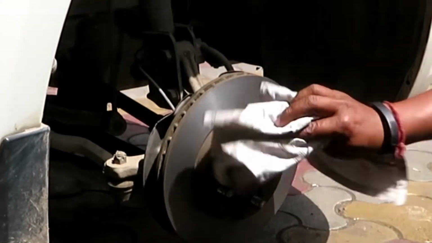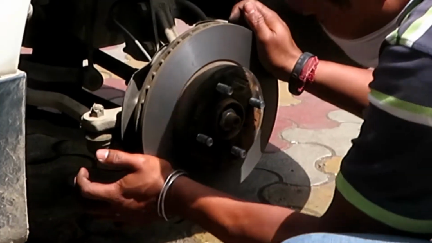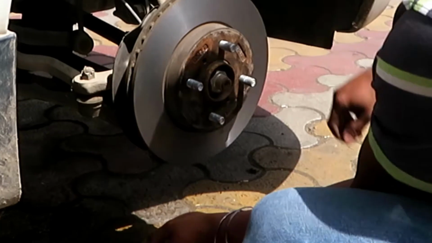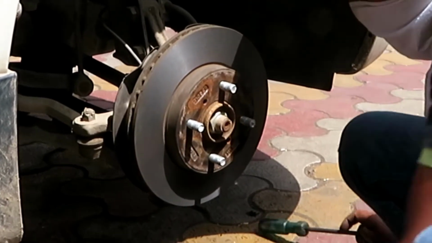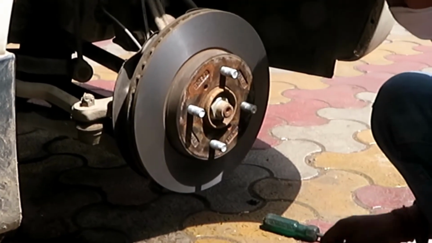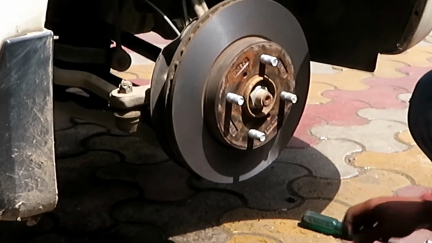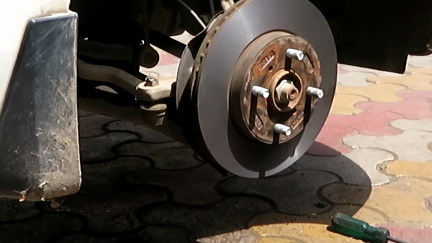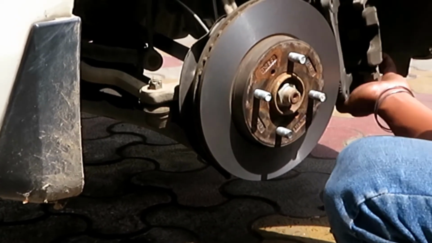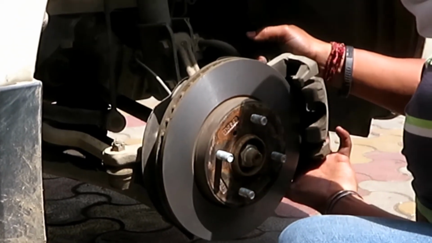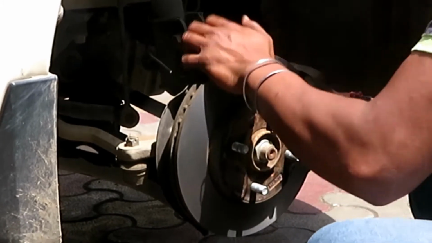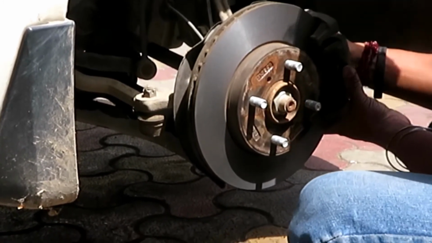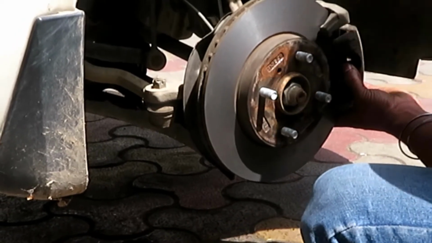Now this disc is going to be installed back. The disc will be attached to the wheel, so when the wheel rotates, the disc rotates along with the wheel. When the calipers push the brake pad on the disc, it will stop the disc, and thereby the wheel will also stop.